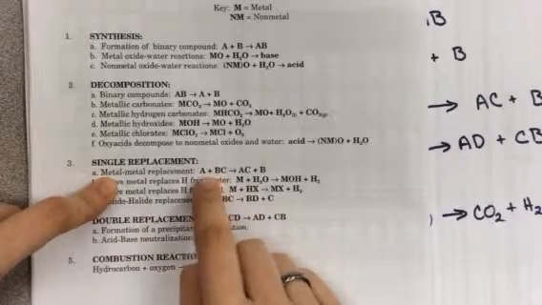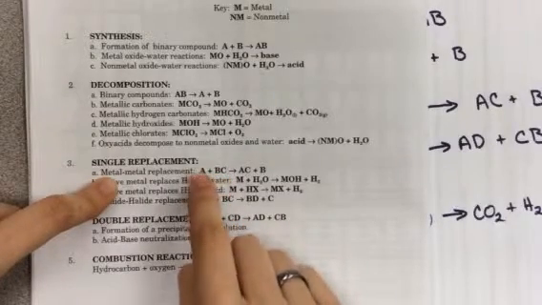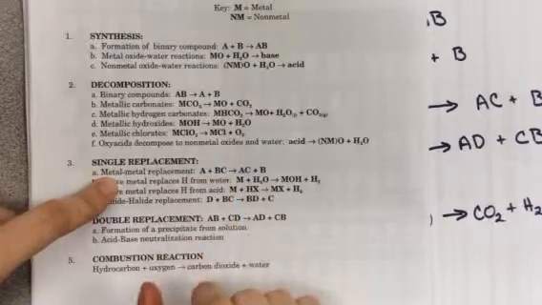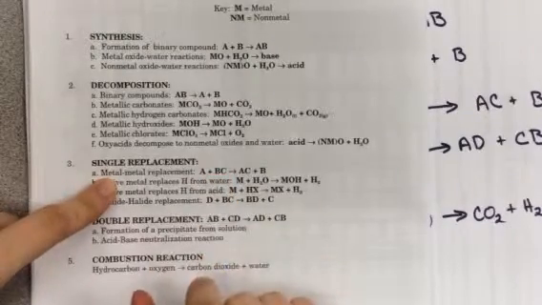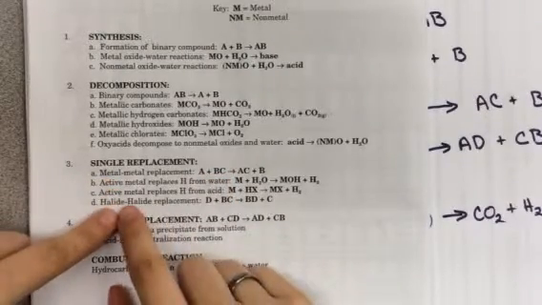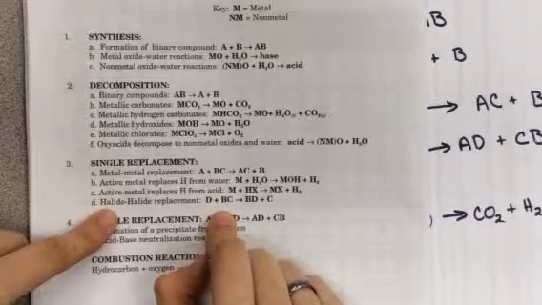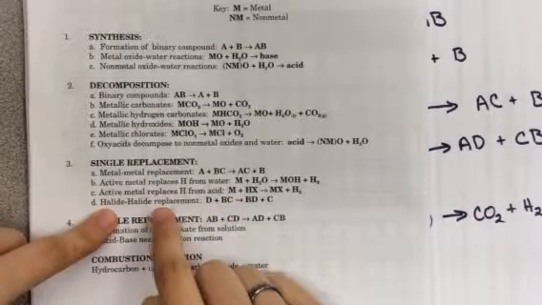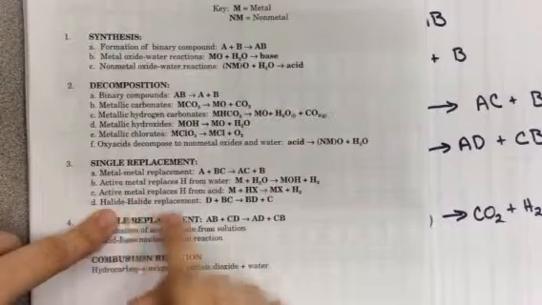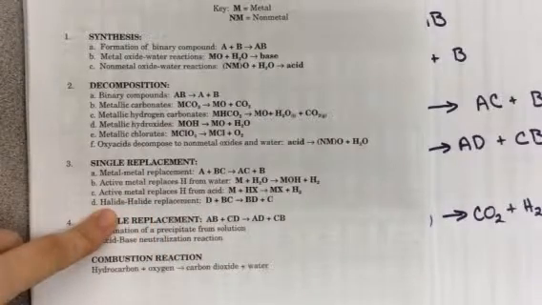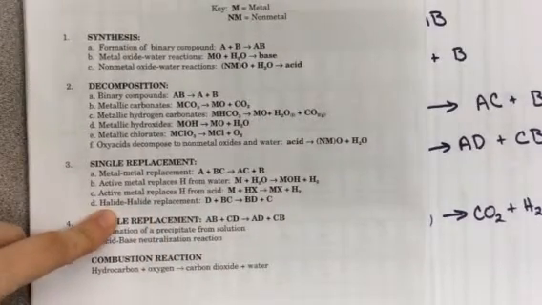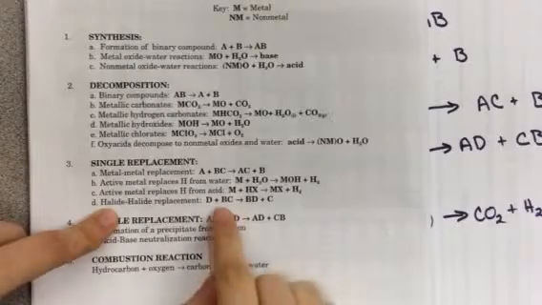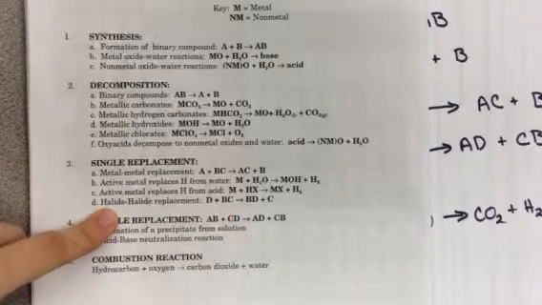And I will show you how we determine whether A is tough enough to steal B away from C in this scenario. Same thing for halide-halide replacement. I'll show you how to determine which ones are strong enough, tough enough to actually take out or replace a partnered pair already.